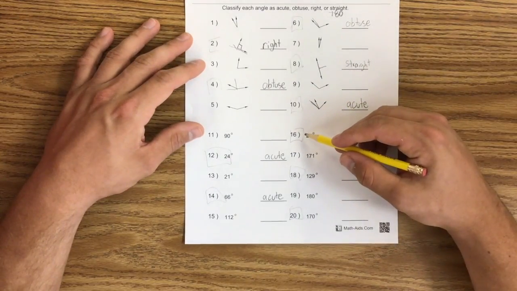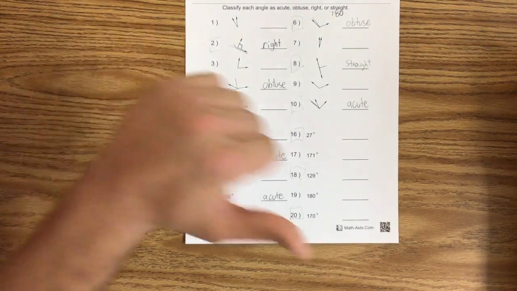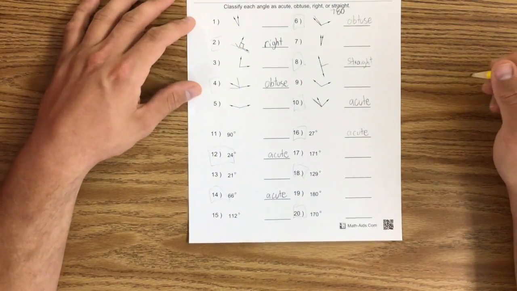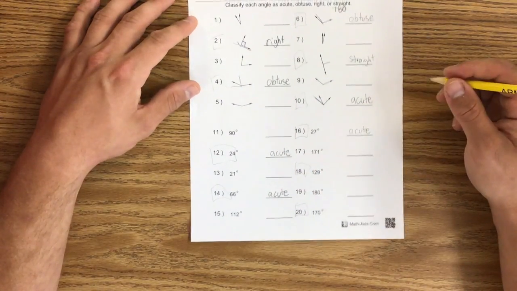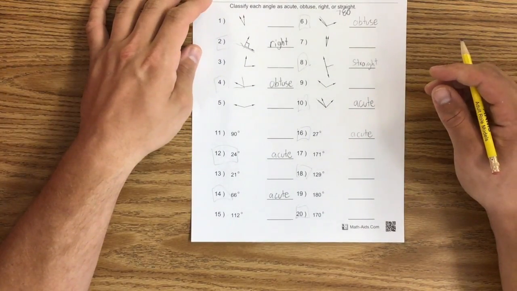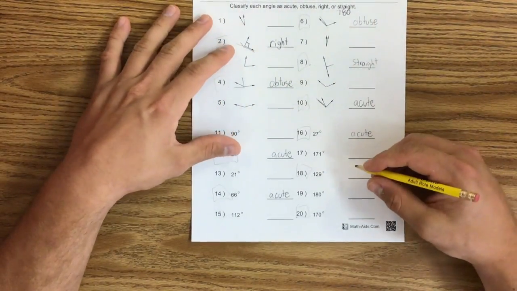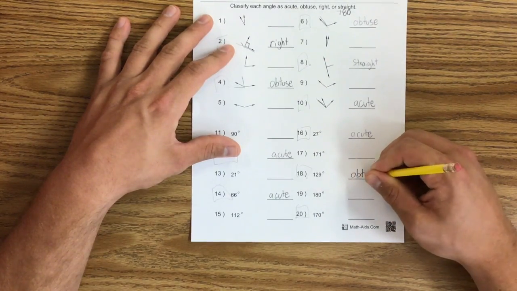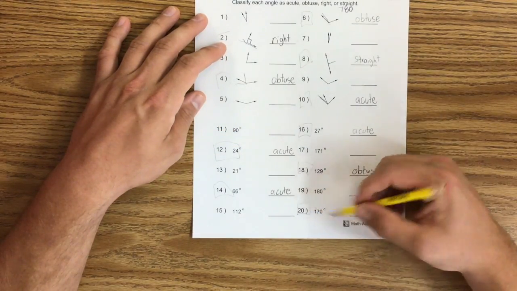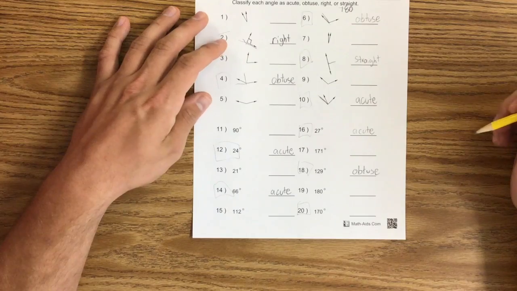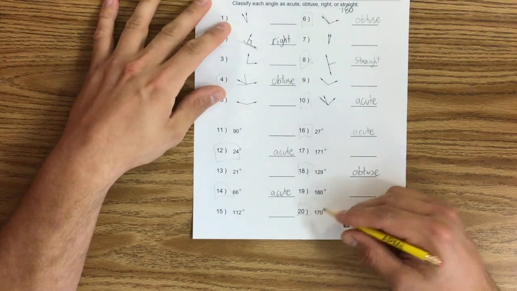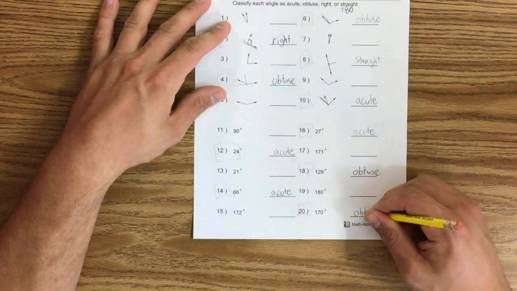How about 27 degrees? Also lower. So we have our third acute angle. 129 degrees. Is that a bigger or lower number than 90? It's bigger. So that gives us our first obtuse. And then the next one, number 20, 170, is bigger or lower? Bigger. So if it's bigger than 90, that tells me it is obtuse.